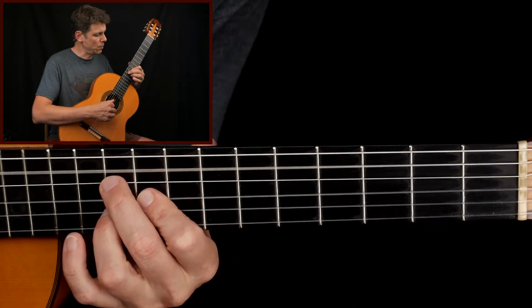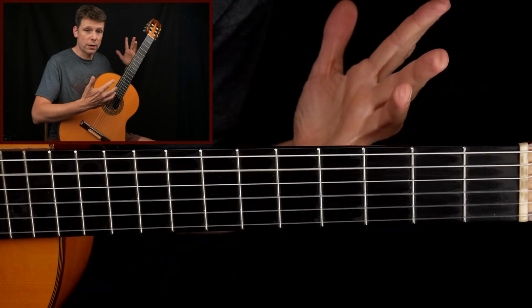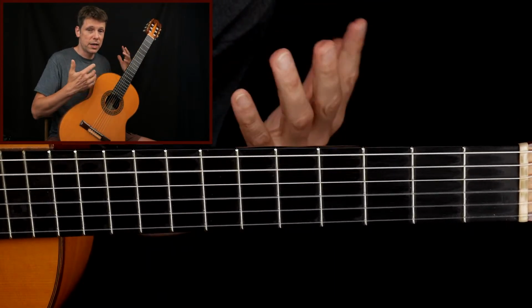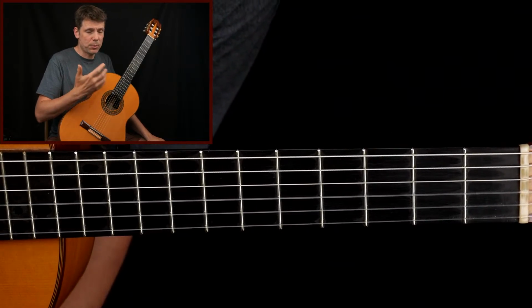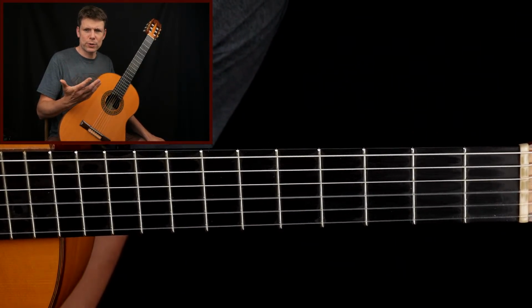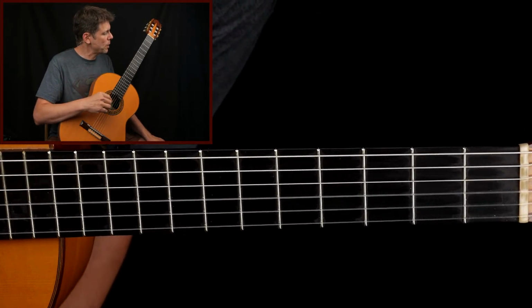I had to think a little bit. I don't have any position markers on this guitar. Sometimes that makes it a little bit tricky to navigate. I've been playing this guitar for years, but for whatever reason, sometimes it still messes with my brain.